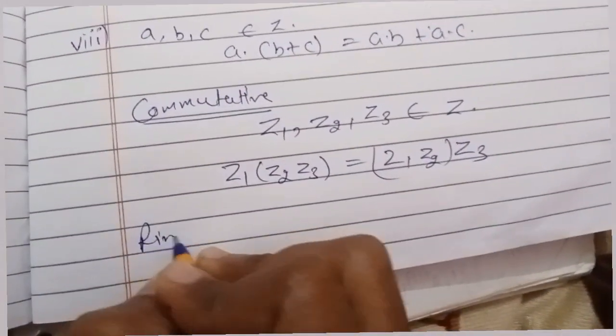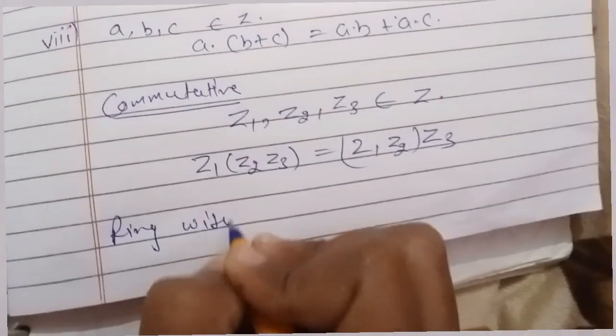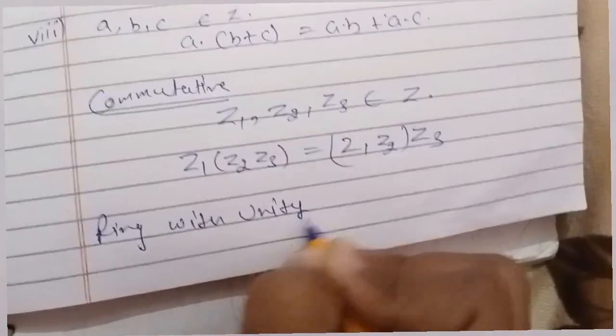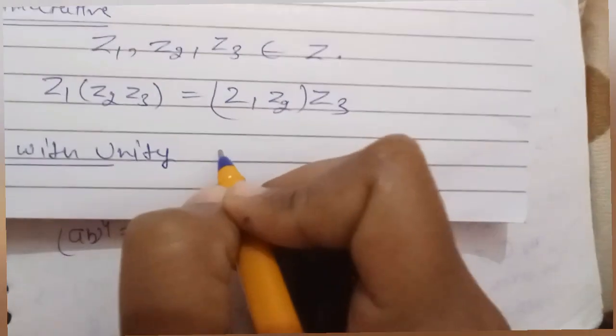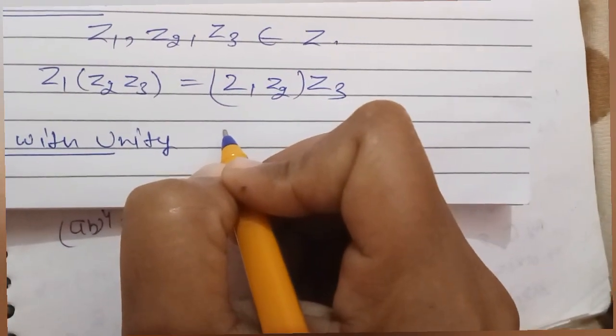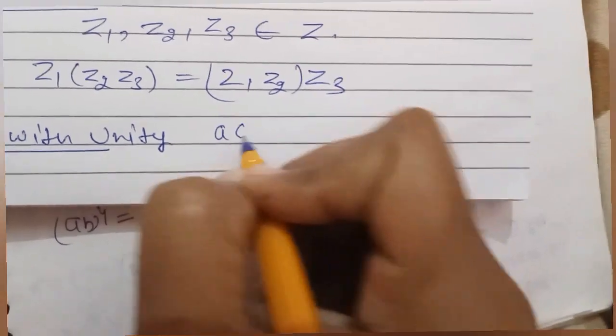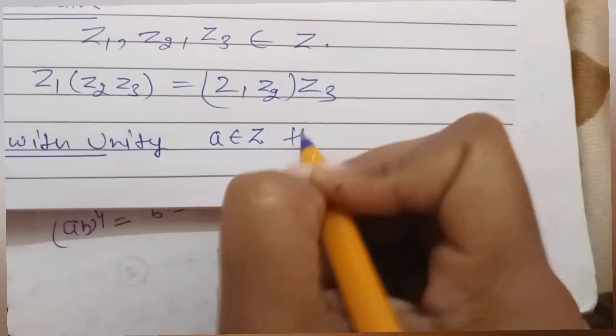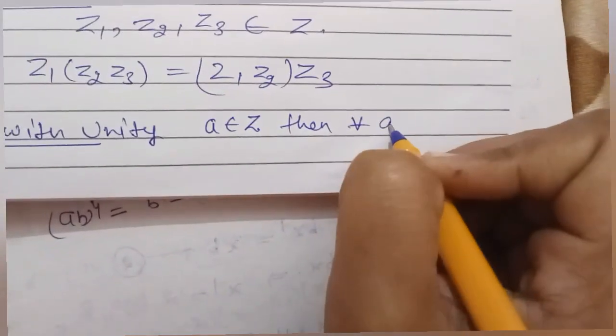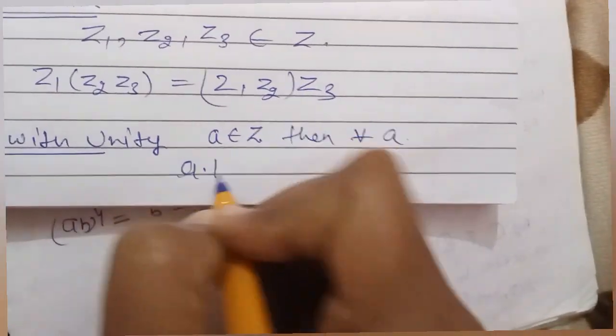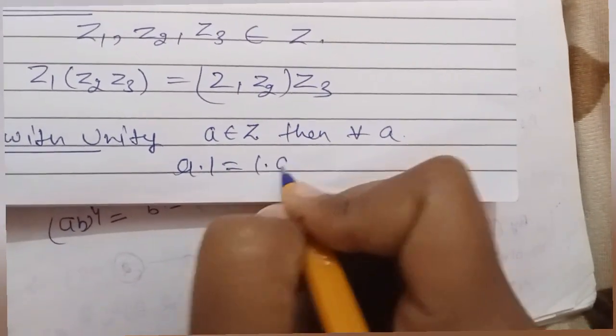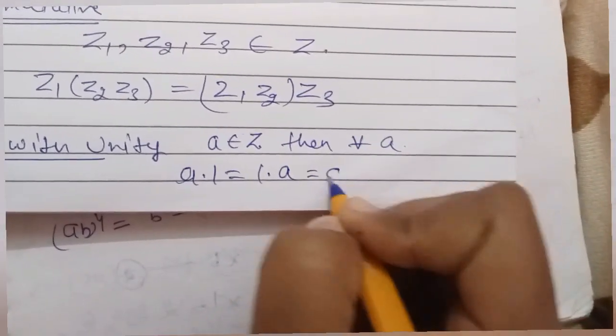So if we take any element a belonging to Z, then for all a, a dot 1 is equal to 1 dot a is equal to a.